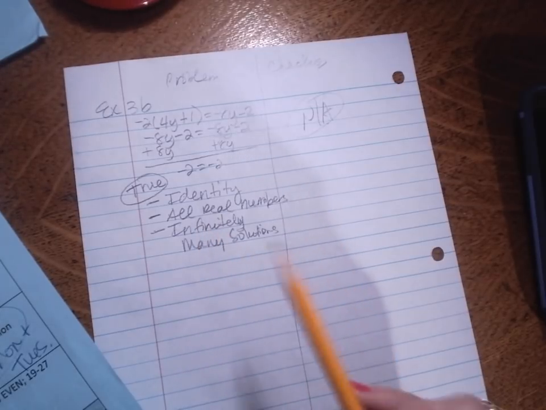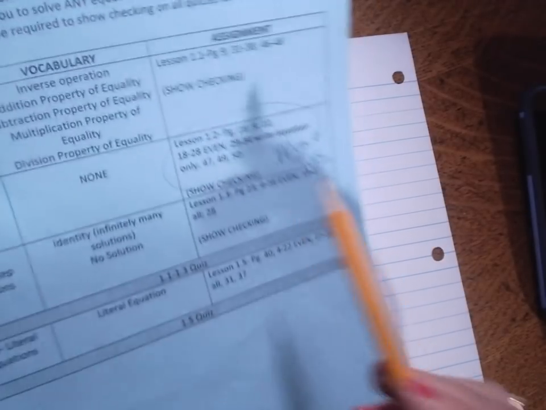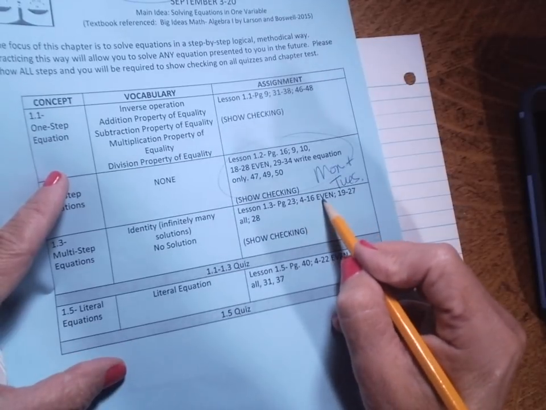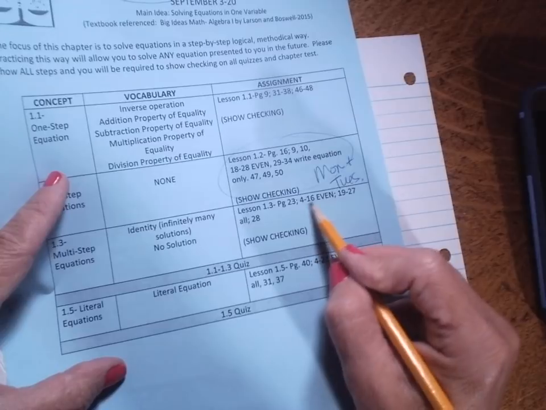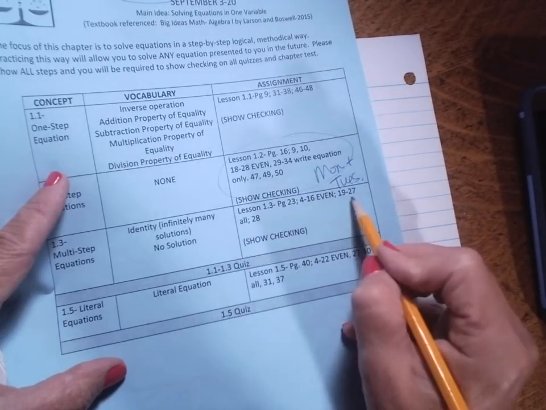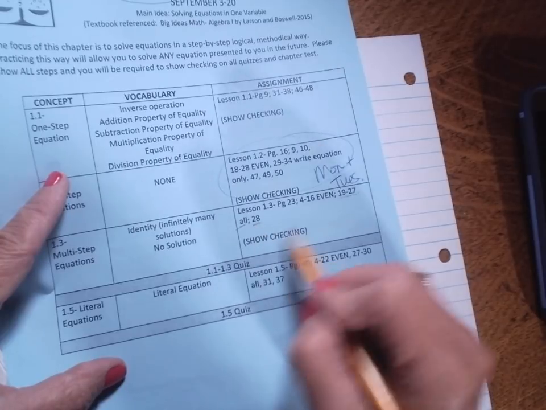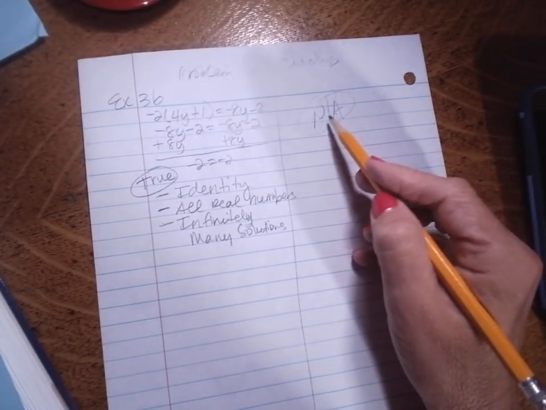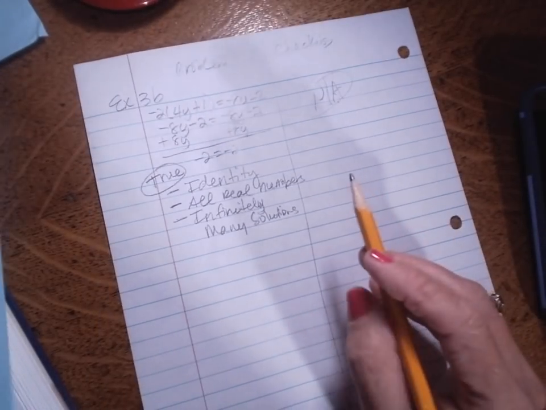Make sure you go back to Google Classroom and check that. So here are the ones that you're working on. Page 23, 4 to 16 even. That's 4, 6, 8, 10, even numbers through 16. And then 19 through 27 all, and number 28. Okay, so you're checking. So just be careful though, if it's a no solution or infinitely many, you don't have to check. So it goes a little bit faster with that. Okay, that is your assignment.